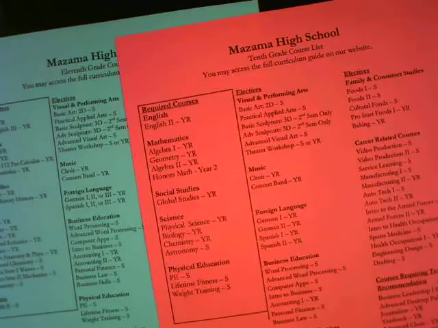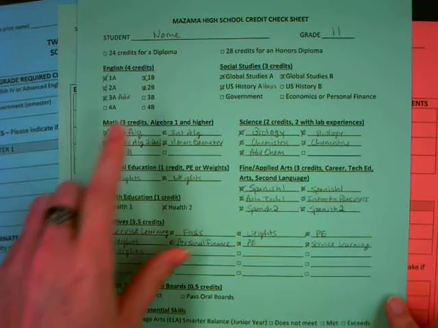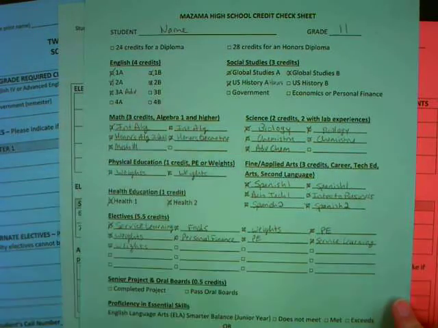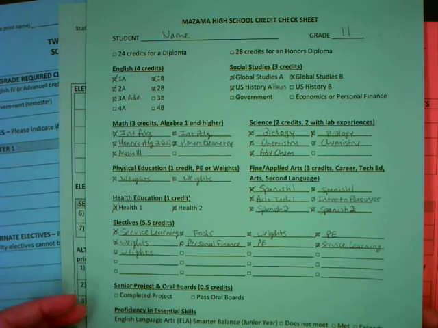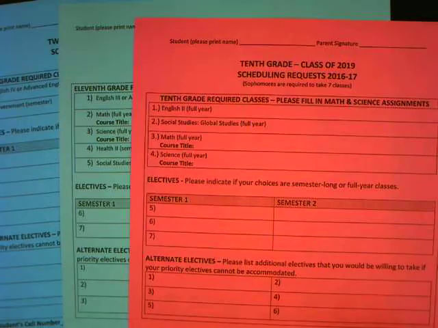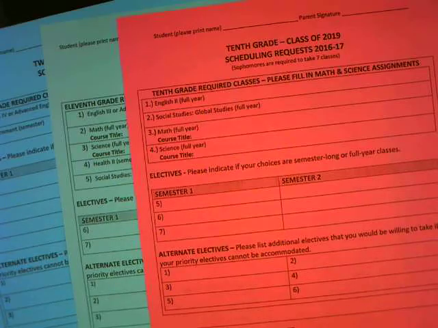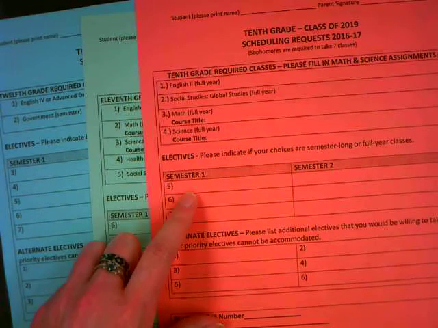Remember, when you're filling out this sheet, you've gone through all your credit checks, and you might see on your credit check sheet if you have a space that's left. Maybe you didn't pass second semester of English 2, or maybe you haven't completed global studies and you should have already, or you failed those classes the first time. Make sure you're signing up for those now. So anything you got an F in that's required, and to know if it's required, it's basically anything that's listed up on here, you can retake that class and you can write it right in your schedule.